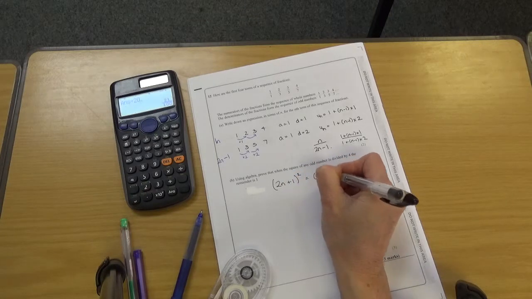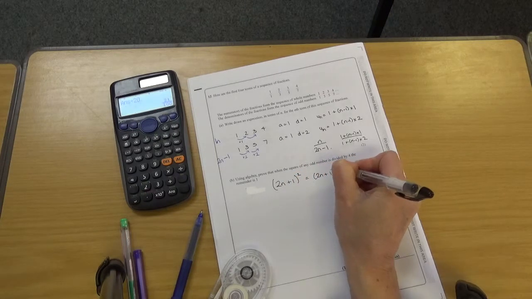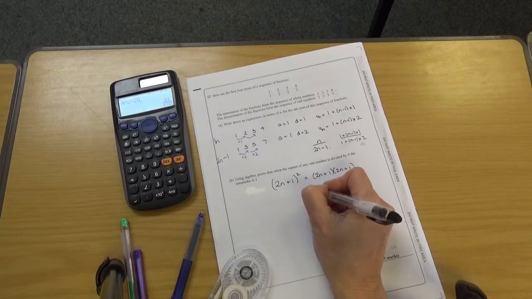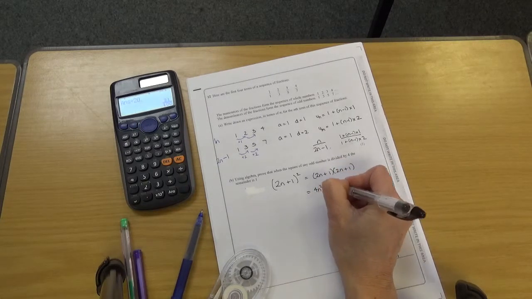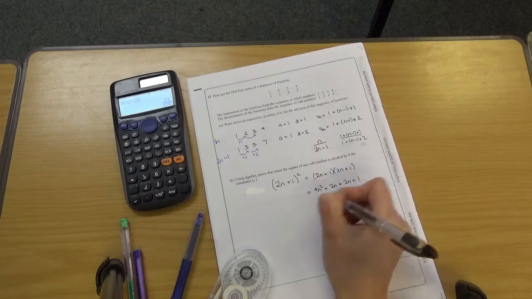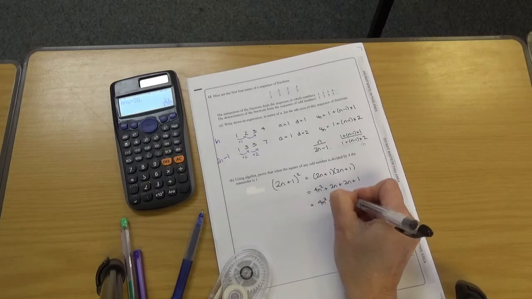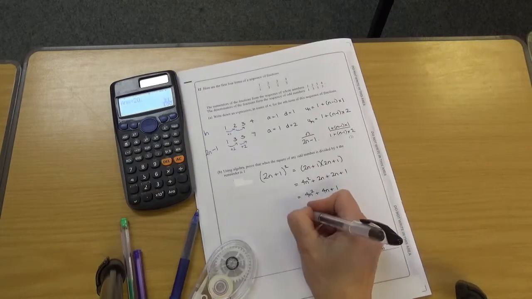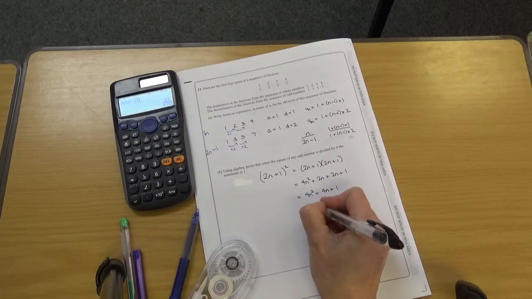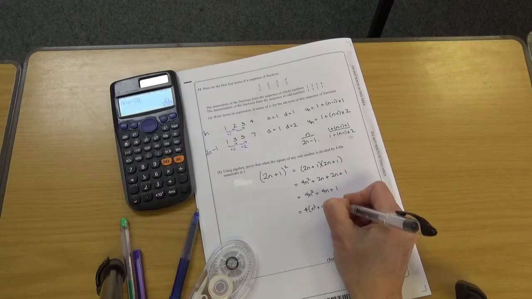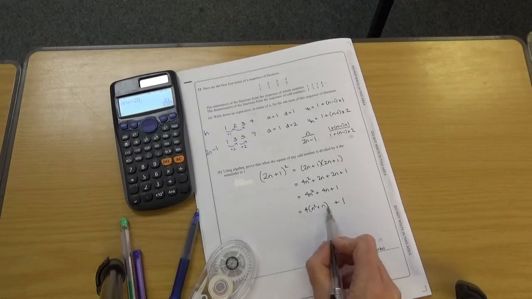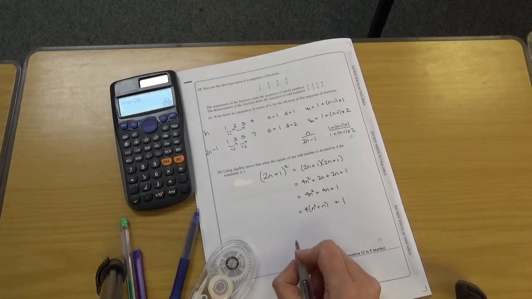Squaring means multiply by itself. Which is 4n squared plus 4n plus 1, which is 4 lots of n squared plus n plus a 1. So if I divide by 4, the remainder is 1.